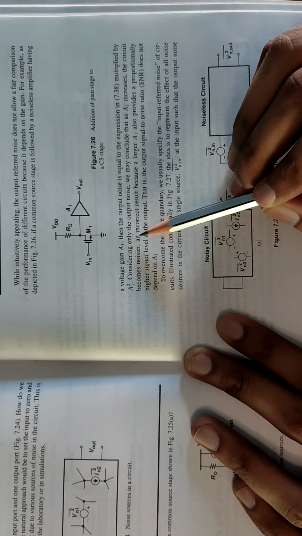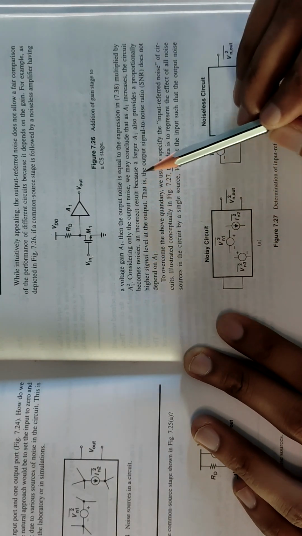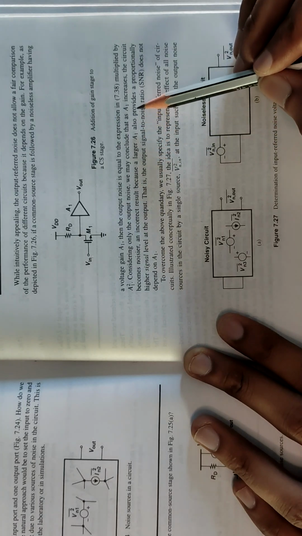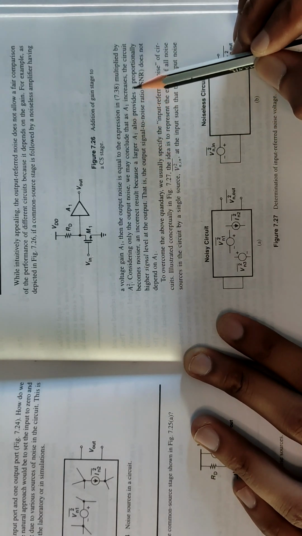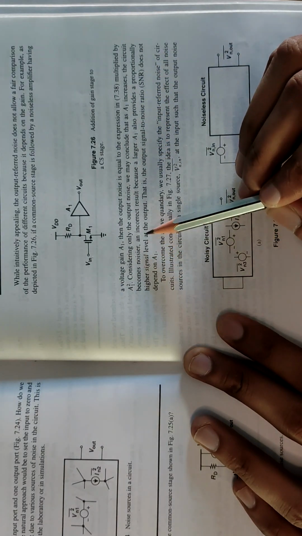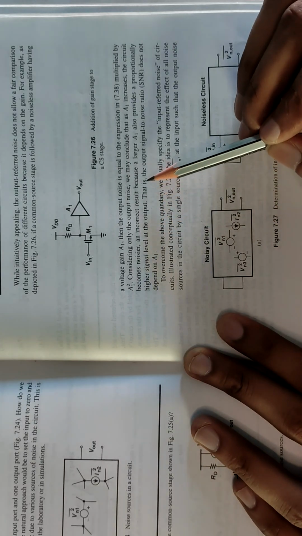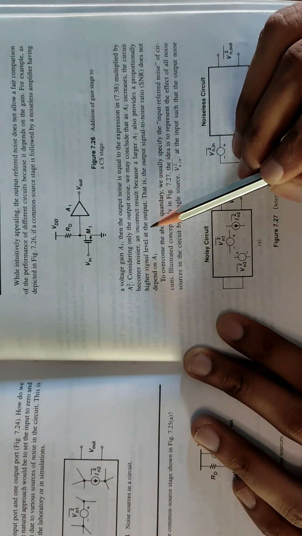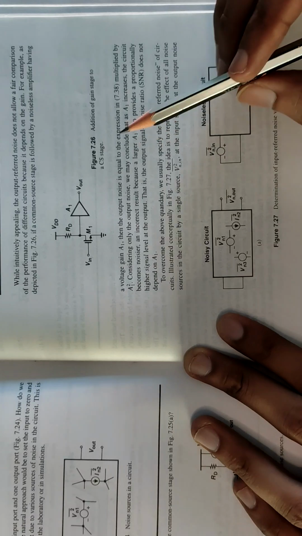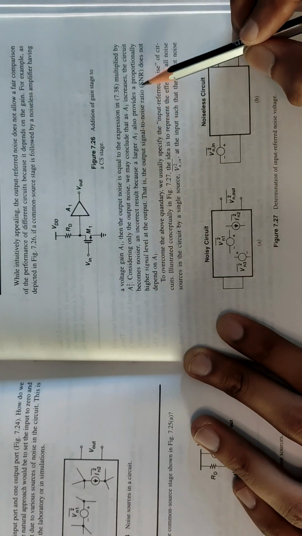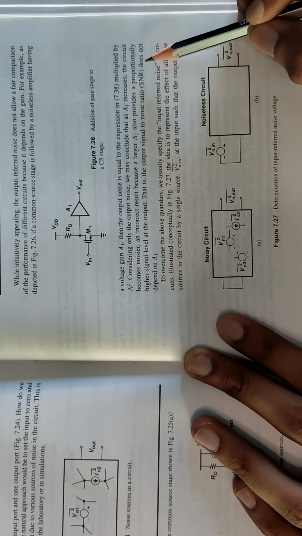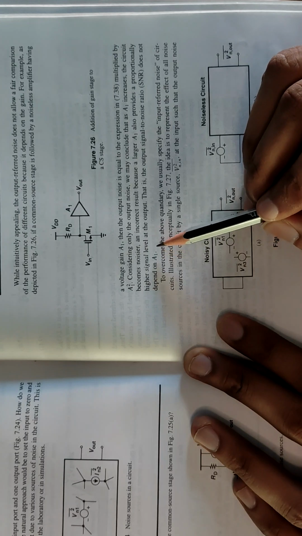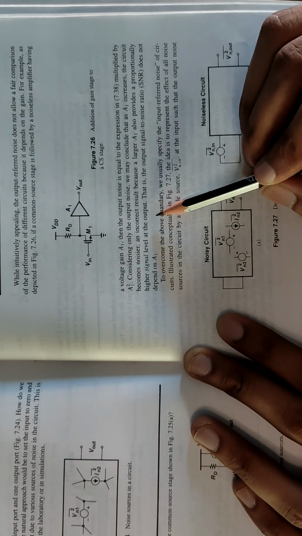Considering only the output noise, we may conclude that as A1 increases, the circuit becomes noisier, an incorrect result because a larger A1 also provides a proportionally higher signal level at the output.